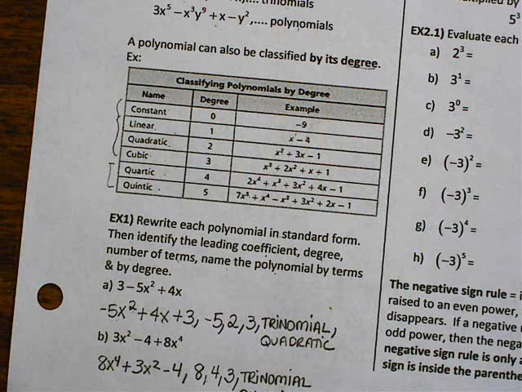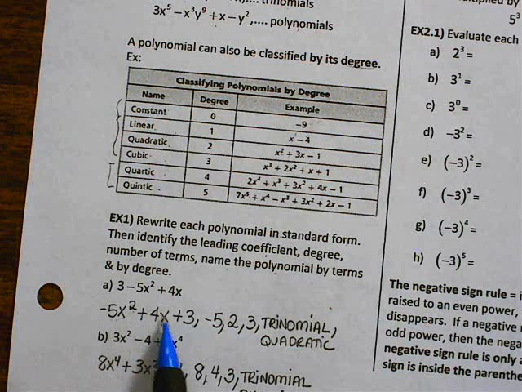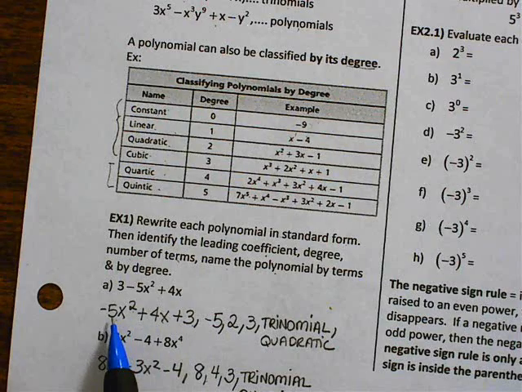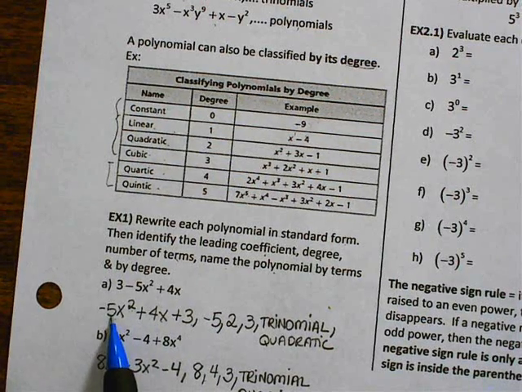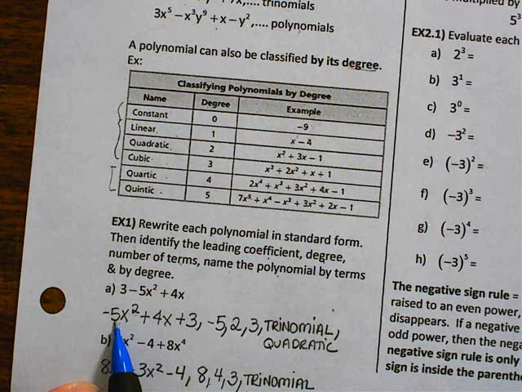Again, standard form means you put the terms in order from the biggest exponent down to the smallest. Once you have that in order, it's very easy to identify the leading coefficient because it will be right here, leading the pack. Or in other words, the leading coefficient is the number in front of the biggest exponent, or the number in front of the letter with the biggest exponent.